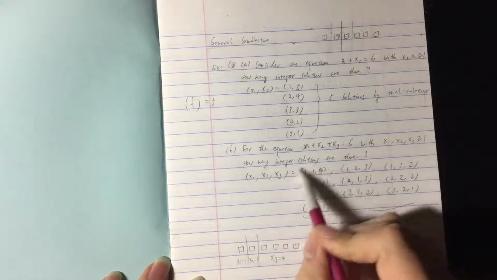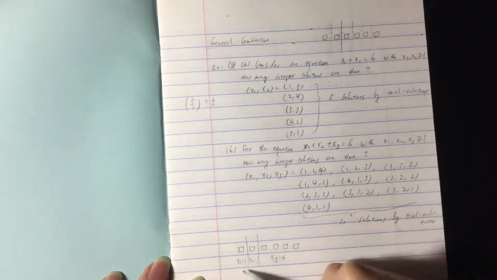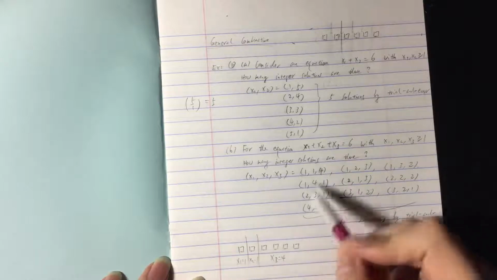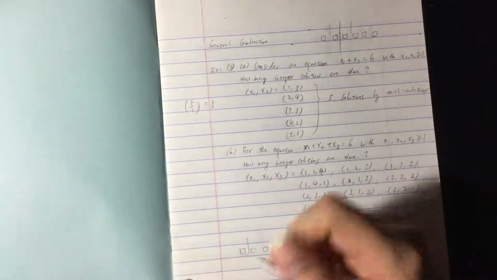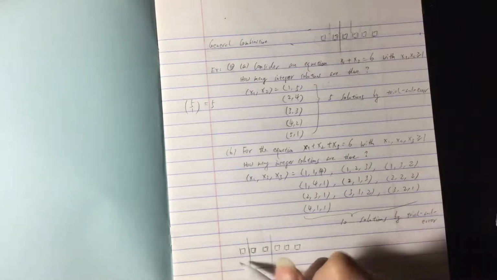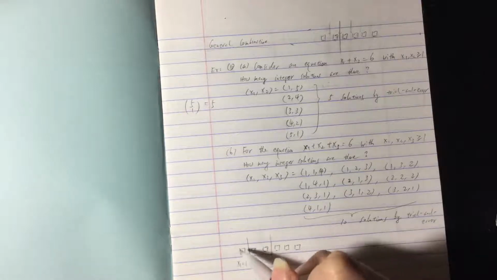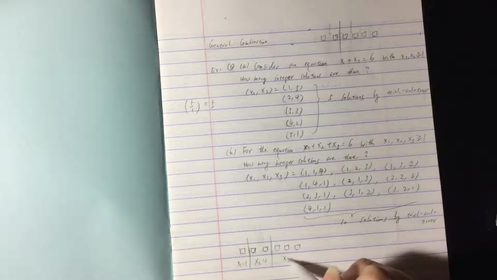So that is one solution: 1, 1, 4. S1 is 1, S2 is 1, S3 is 4. If I put my bar here, that means my S1 is 1, there's 1 object here, my S2 is 2, my S3 is 3.